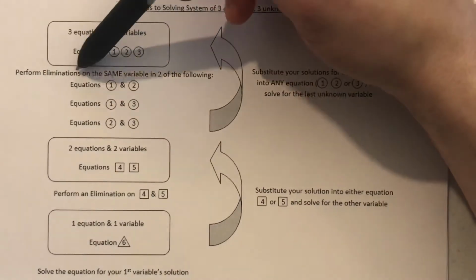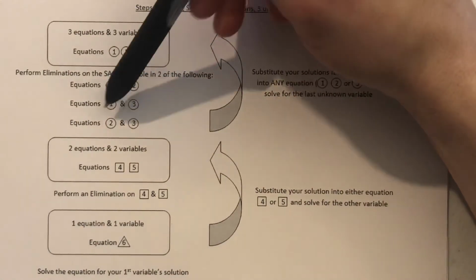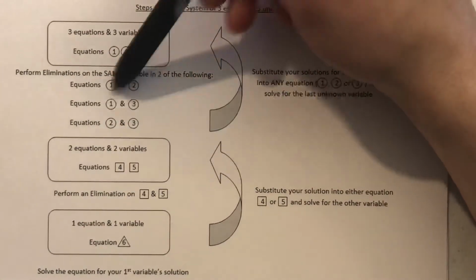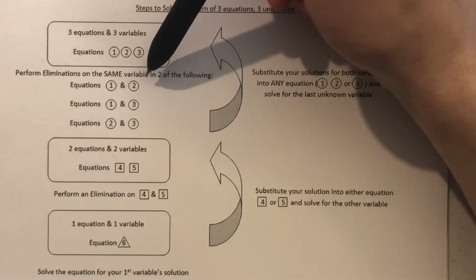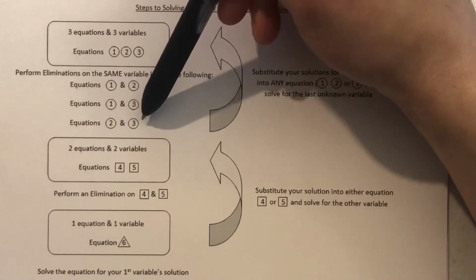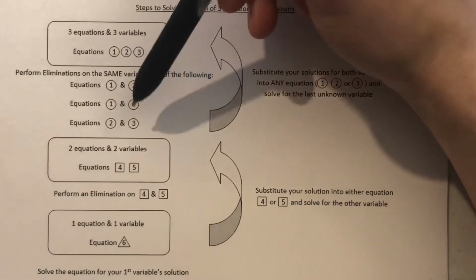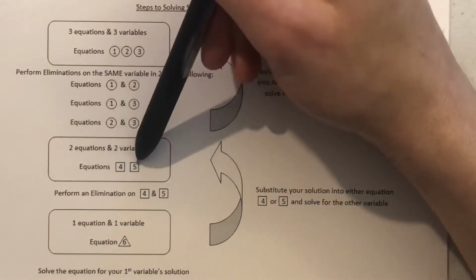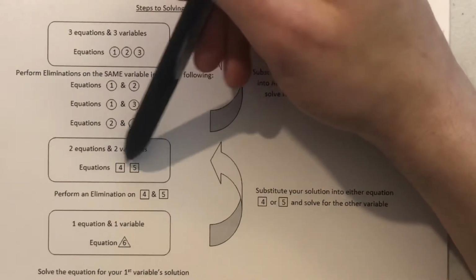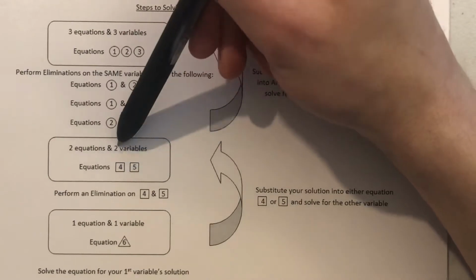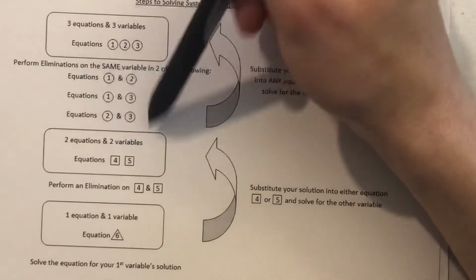We will do 2 eliminations. So of these 3 equations, you could do 1 and 2, 1 and 3, or 2 and 3. That's your 3 options for pairing them up. You'll do 2 of them, and we'll talk about which ones you choose in a little bit, eliminating the exact same variable both times, creating 2 new equations that I'm going to call 4 and 5. I'm going to put the 4 and 5 in squares, because those 2 equations will be in 2 variables.